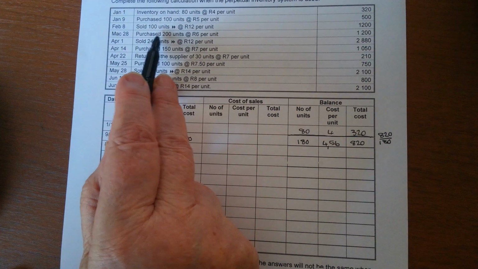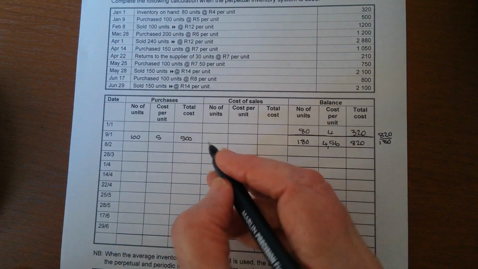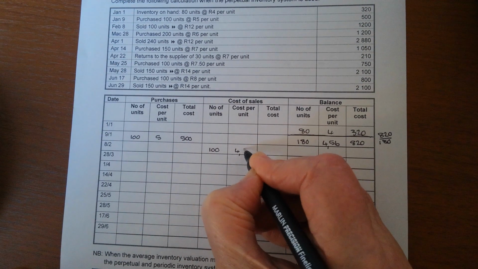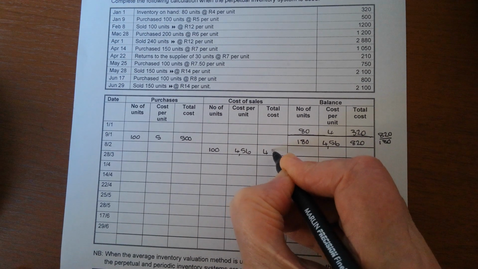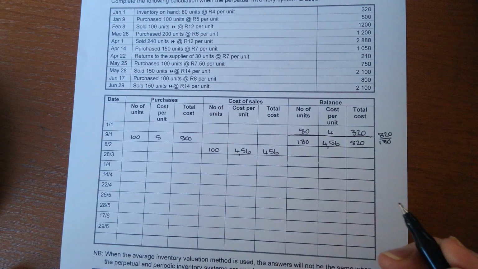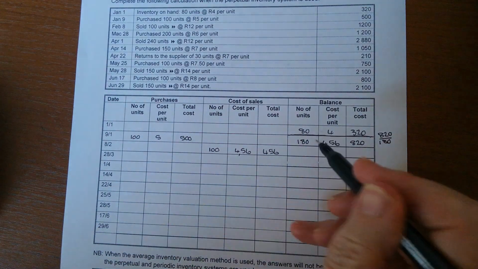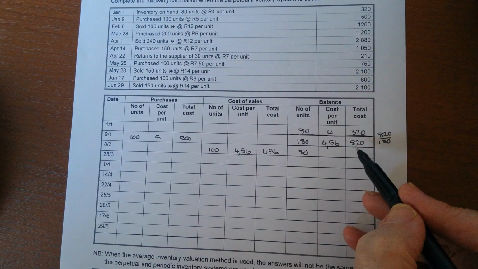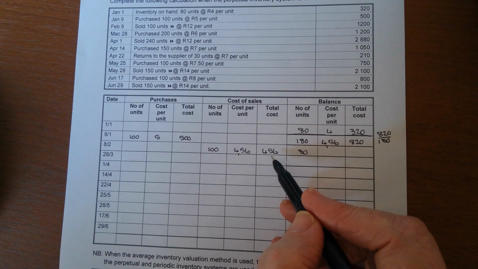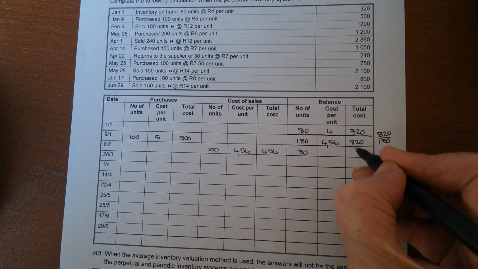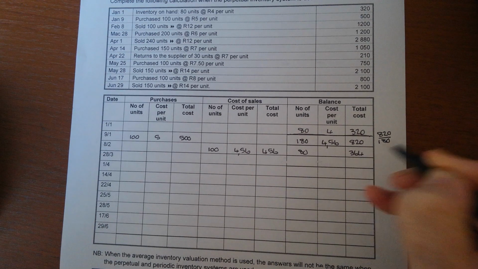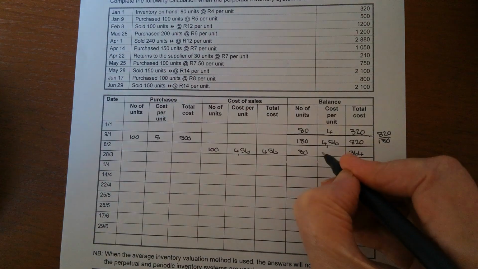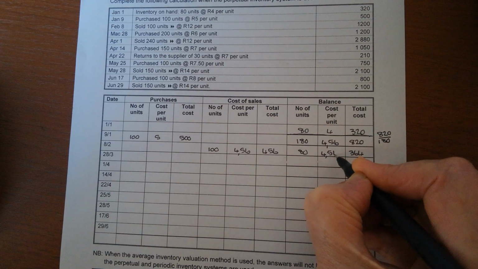Okay, then we sell 100 units. So under cost of sales, I will show that we sell 100. The average price is 4.56, so the total cost of sales is 456. I have to decrease the 100, giving me 80 units. Then I take the 820 minus the 456, and that will give me 364. When we sell goods, we don't change the average price, so the average price will remain 4 rand 56.